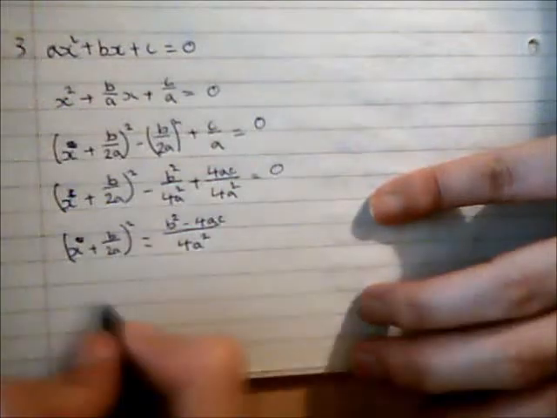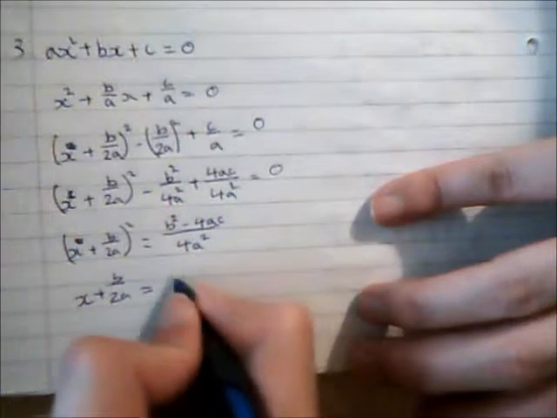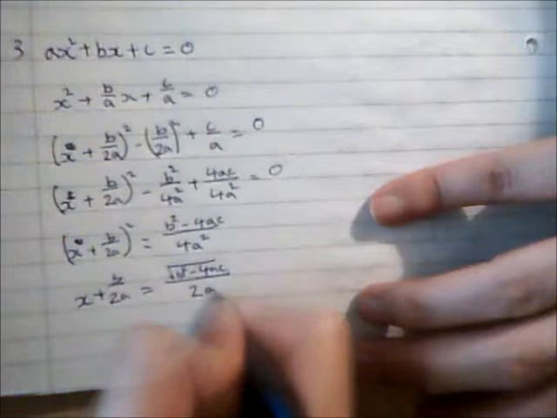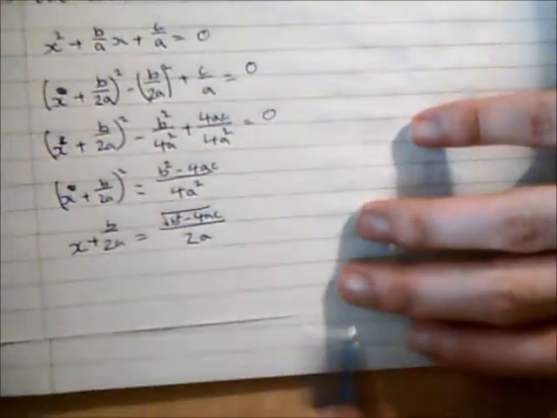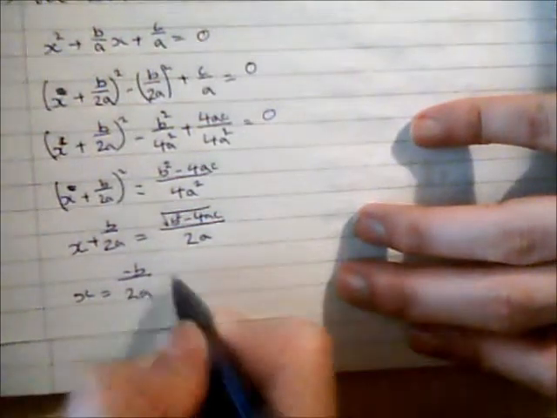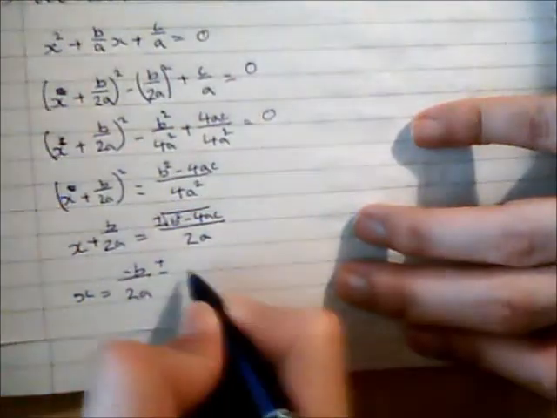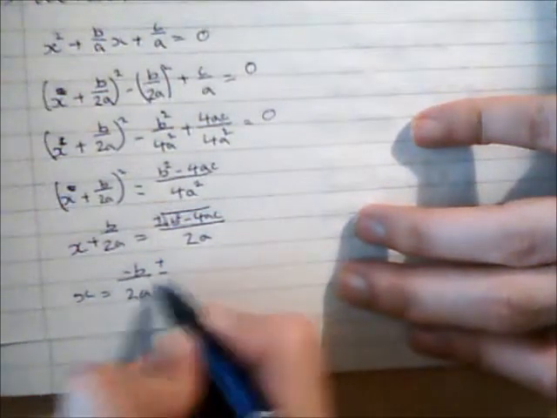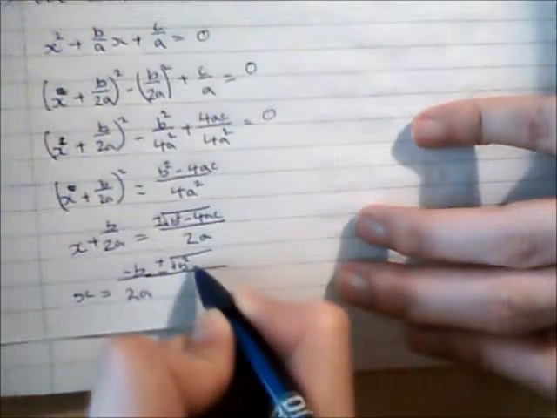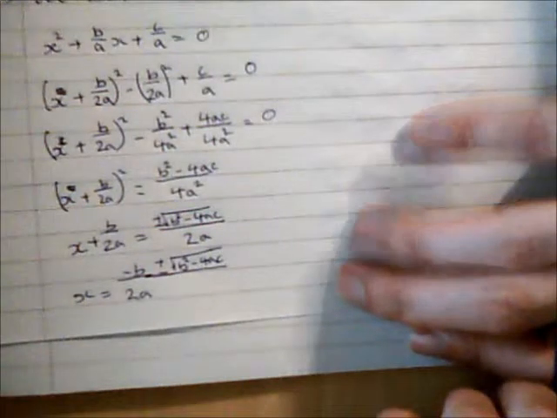Right, and now I'm going to square root both sides. And then I'm going to subtract the b over 2a. And that should have been plus or minus. And because I've got 2a as a common denominator, I can actually write that as a single fraction.